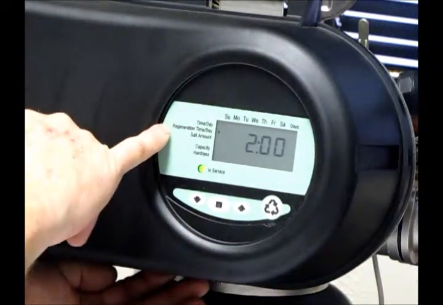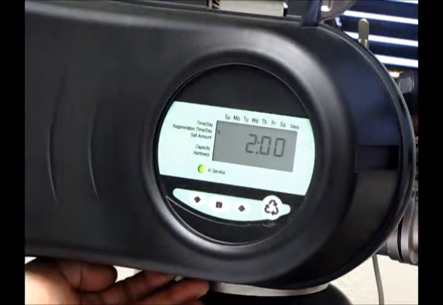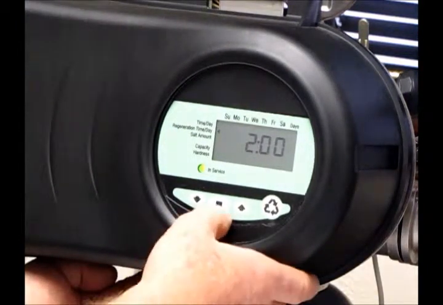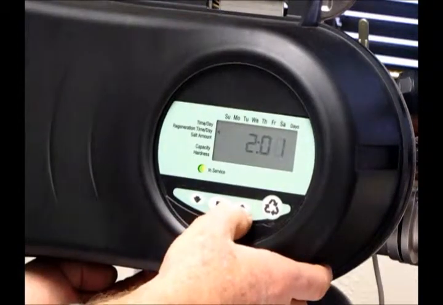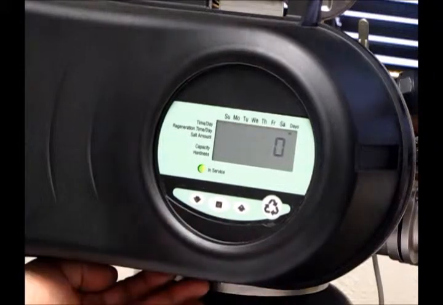Regeneration time of day defaults to 2 o'clock. We normally don't want to change that unless you have some particular needs, but that can actually be changed to any time of the day you like. Put it back to 2 o'clock.